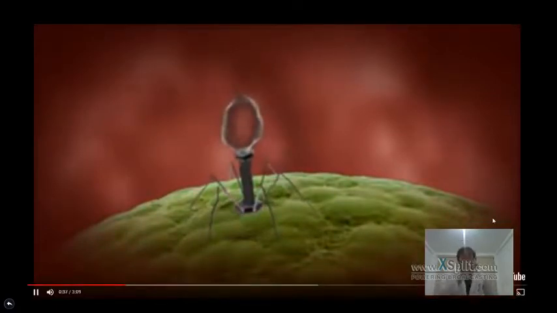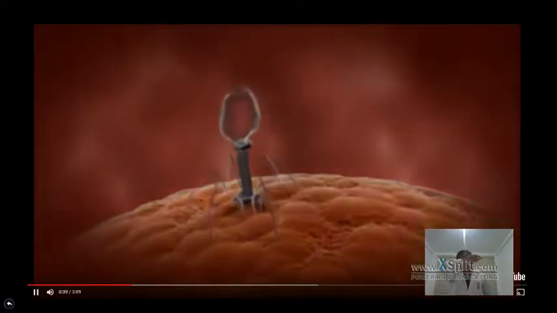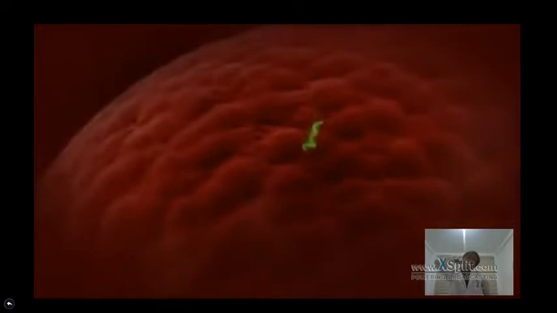First, let's take a look at how a virus infects the cell. A virus injects its genome into the host cell and commandeers the cell's internal machinery. Because the virus is inside the cell membrane, it seems to be protected from detection by the host.